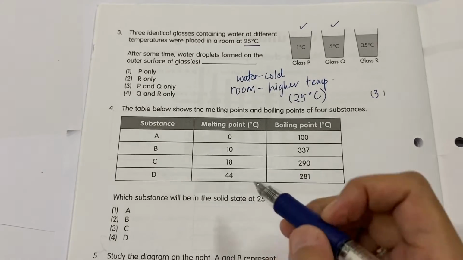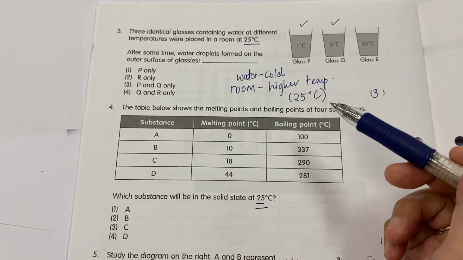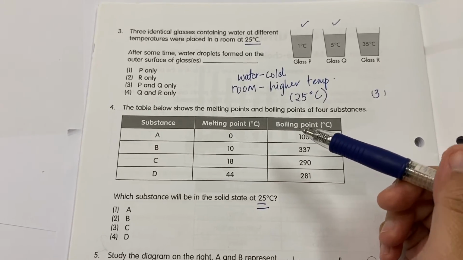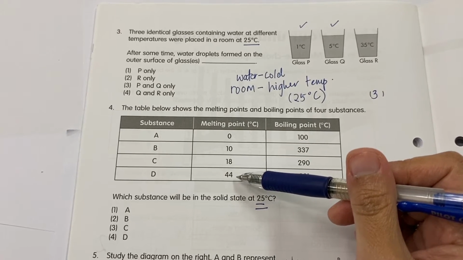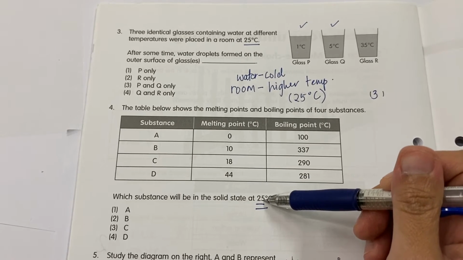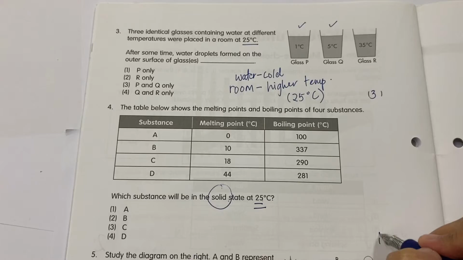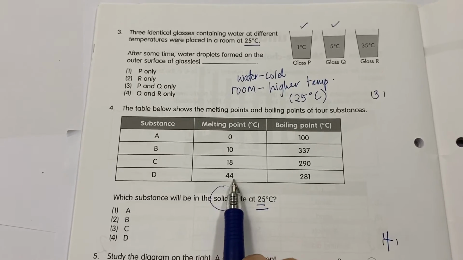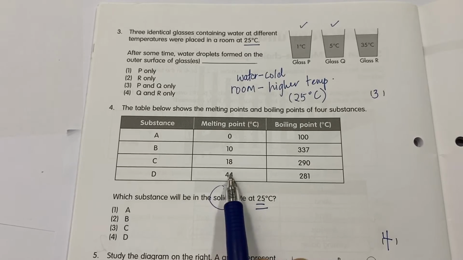Alright, so here they want solid state at 25 degrees Celsius. So that means the melting point must be higher than your 25. If it's lower than your 25, that means it will already be melting. But they want here a solid state. So your answer is number 4, because the melting point is only at 44. So when your room temperature is 25, it's still at solid state.